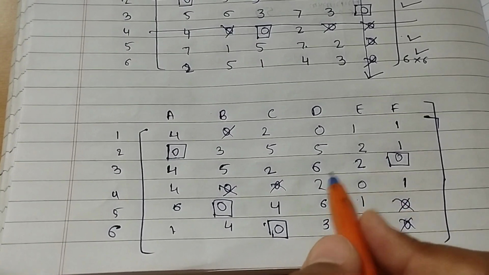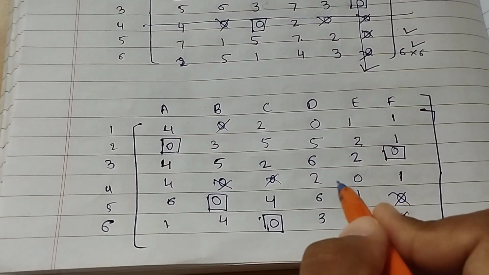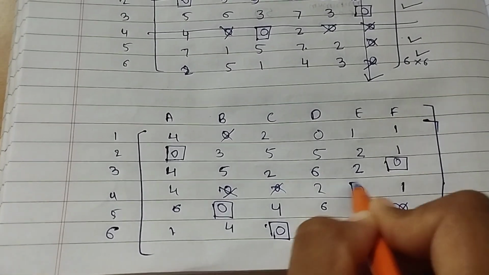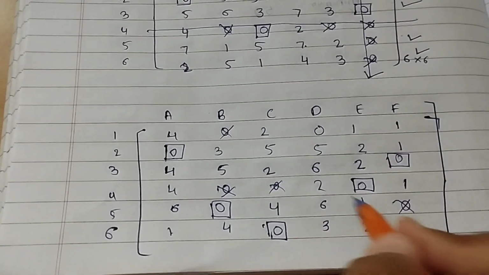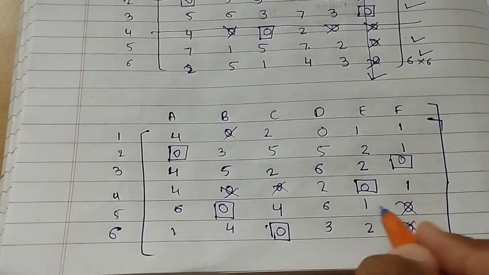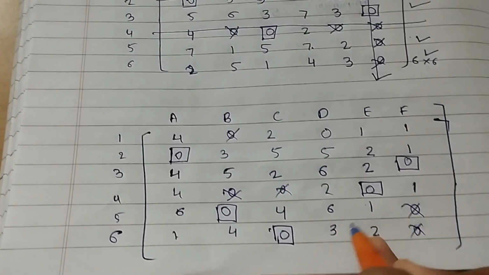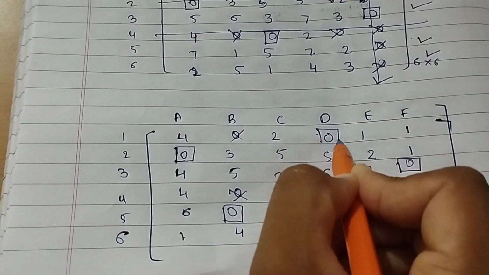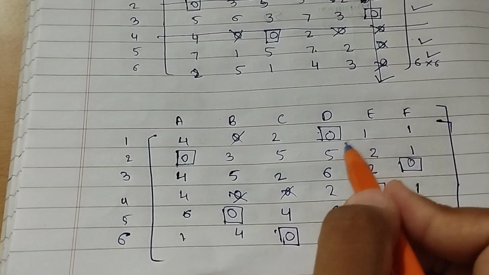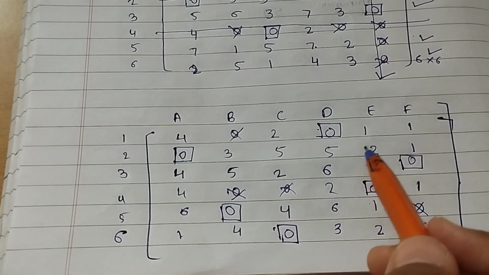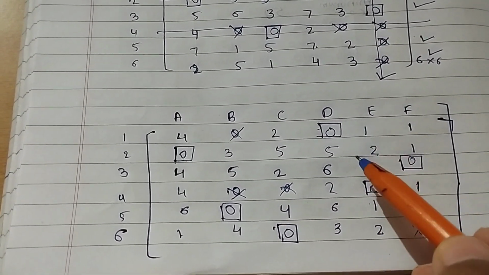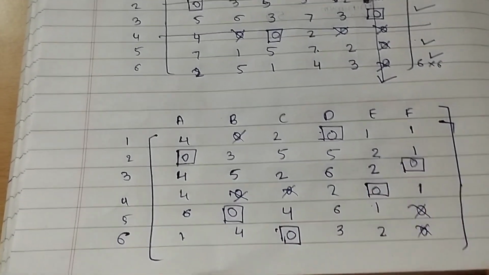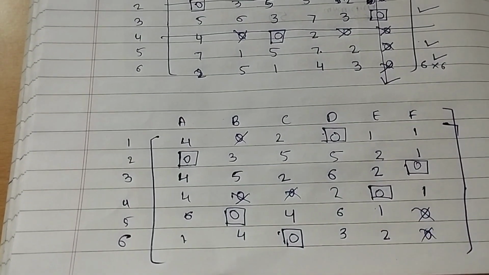Now we check for the next. Here in the fourth row, if we observe carefully, we get a single 0. So we check whether any 0 is present with respect to that column and row. No. Now we check the first row, where a single 0 is present, and we make the assignment. If we see carefully, each row has one assignment and each column also has one assignment. So this is now our optimal solution.